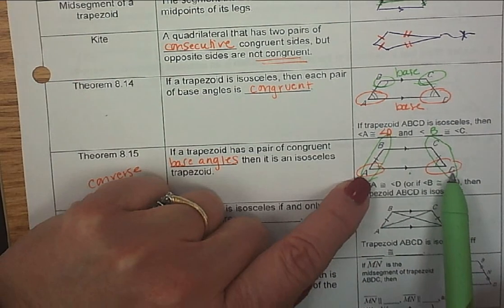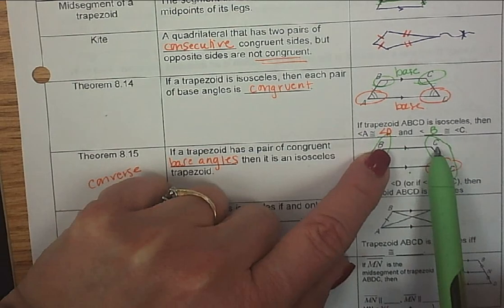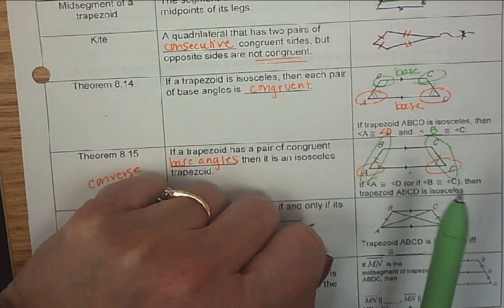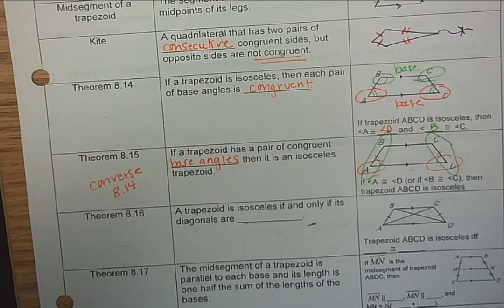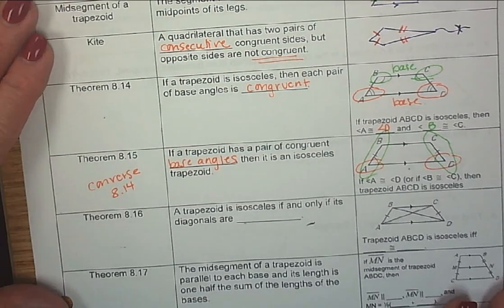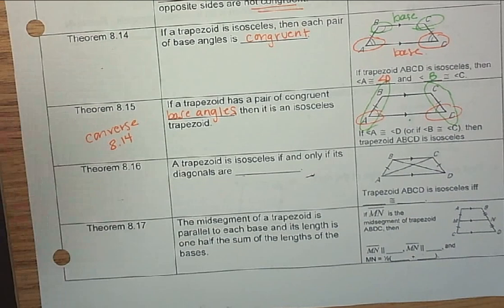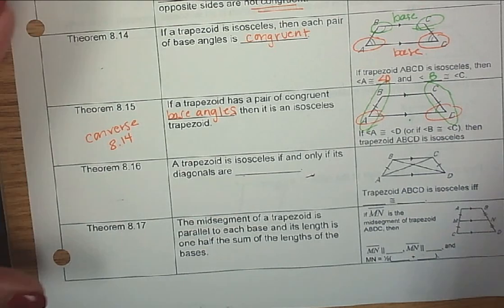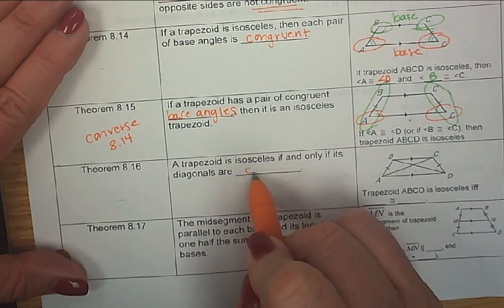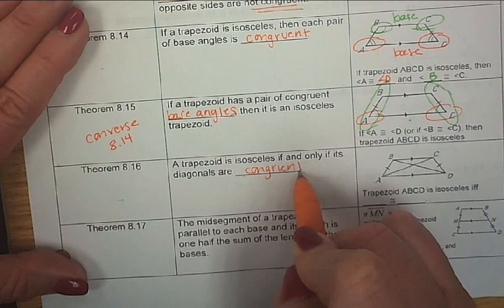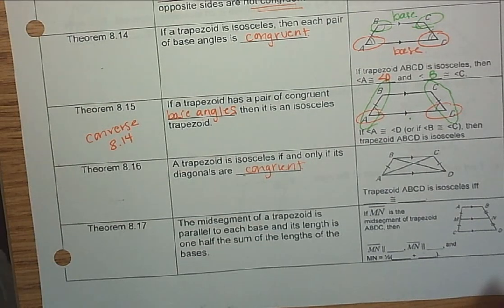Theorem 816 says, a trapezoid is isosceles if and only if the diagonals are congruent. It's because my sides are now congruent, my base angles are now congruent, so now my diagonals become congruent if it is isosceles, not a regular trapezoid, only an isosceles trapezoid. So they do not bisect at all. It's just that they are congruent in length. So then, if and only if, the whole thing is congruent to the whole thing. There's nothing in between. There's no bisecting, no anything, just two lengths that are congruent. That's it.